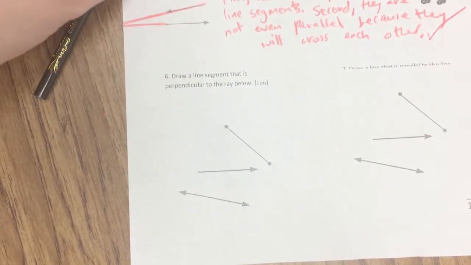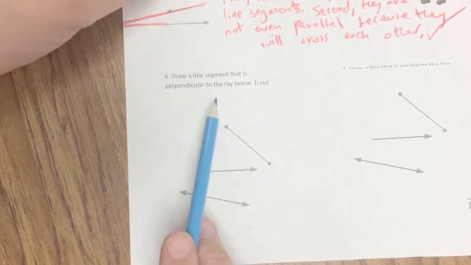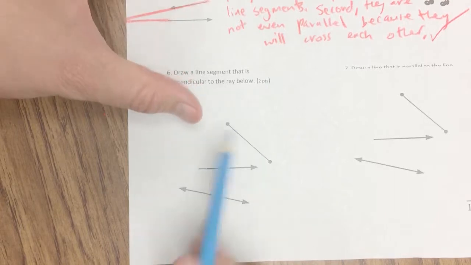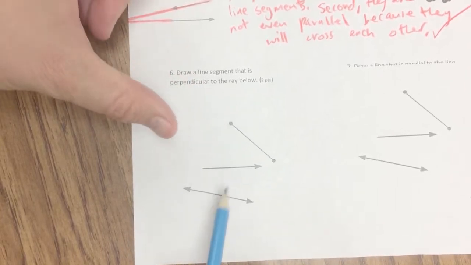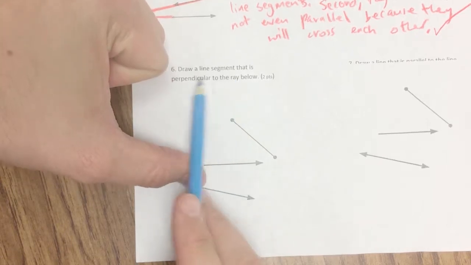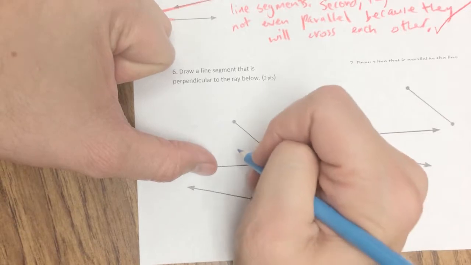Draw a line segment that is perpendicular to the ray below. And I like this because you got to know 3 things. You got to know what a line segment is, you got to know what perpendicular means, and you got to find the ray below. Which one is the ray? This is a line segment, ray. So here's my ray, and I need to make a line segment that is perpendicular to this ray.